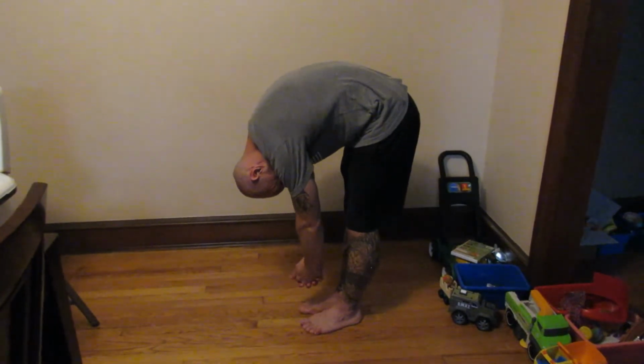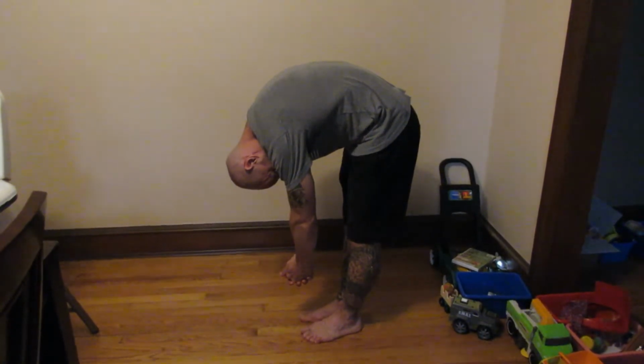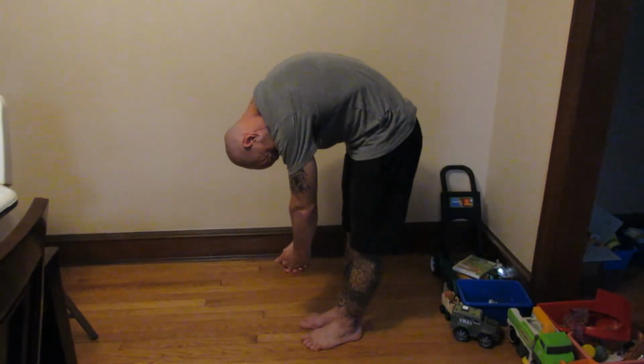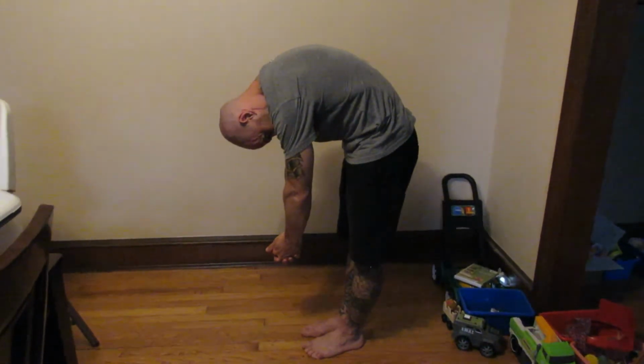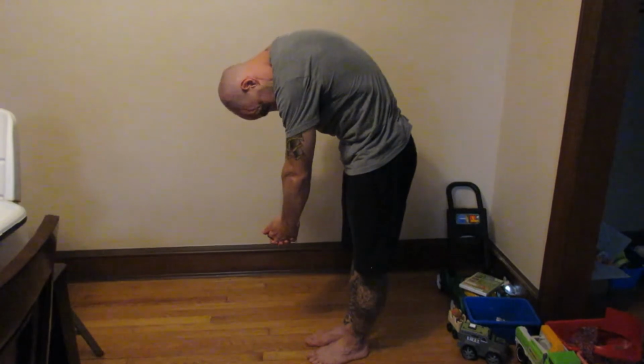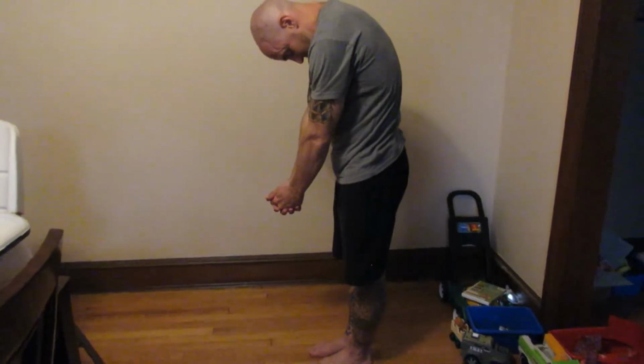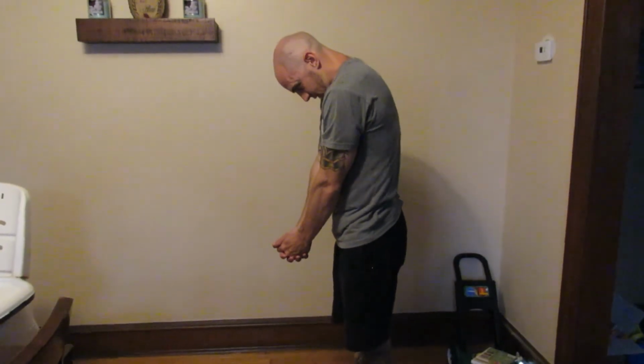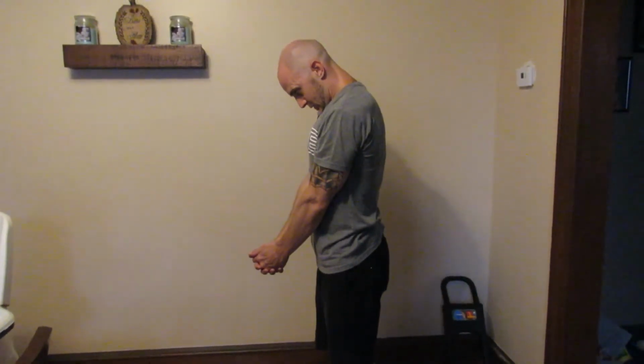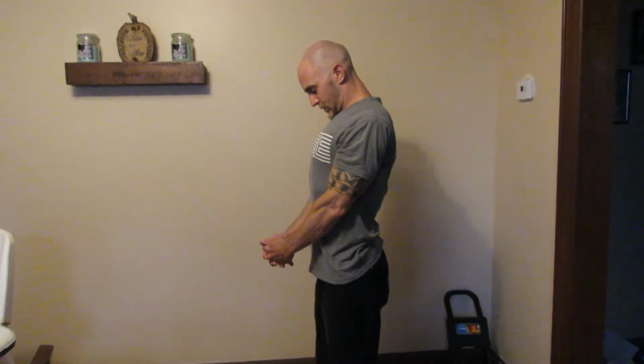And then you're going to want to come back up very slowly. Keep your shoulders rounded all the way over. Straighten the lower back up first. And then your middle back straightens. Your upper back and shoulders come back. And the shoulder blades pinch in the back. And then your head comes up fully, chin up.